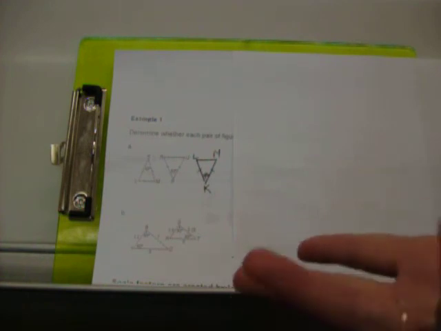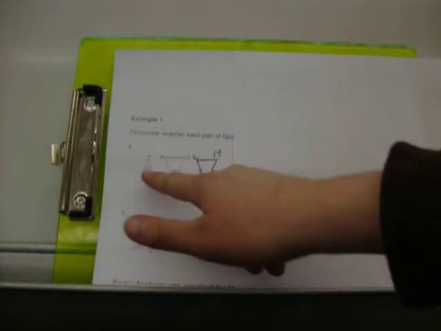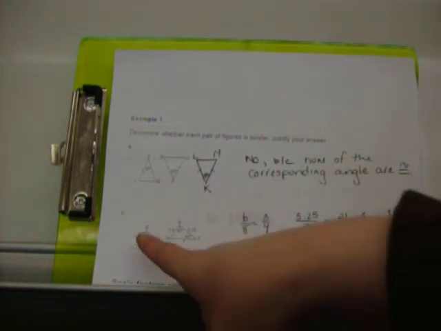Alright, so when I looked at part A, I saw that I had two isosceles triangles. So they are similar in some cases because they're isosceles triangles. But then I looked closely and I saw that their vertex angles were different. So because the vertex angles are different, they are not going to be similar polygons.